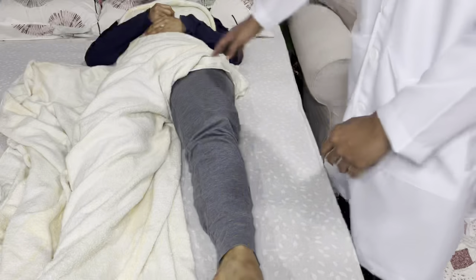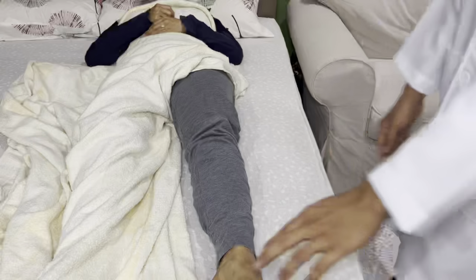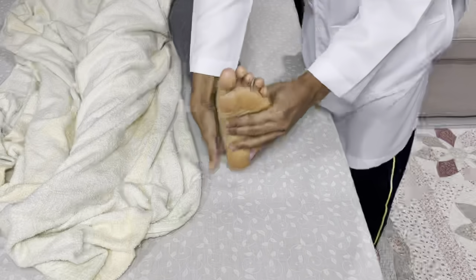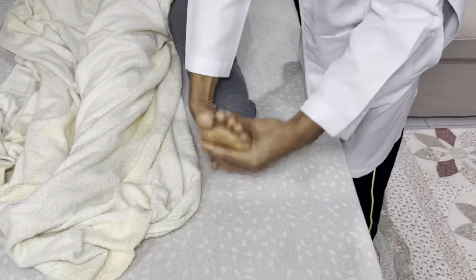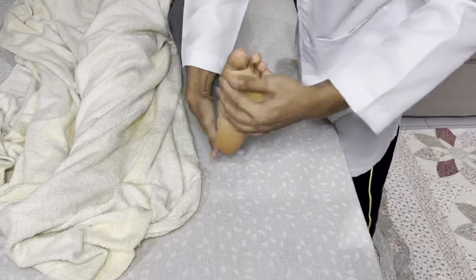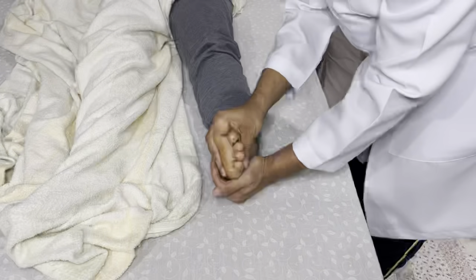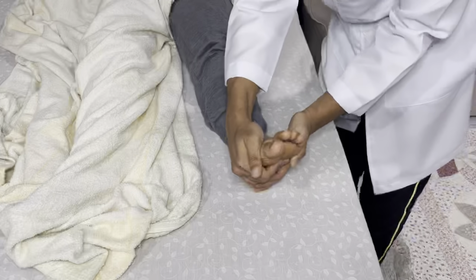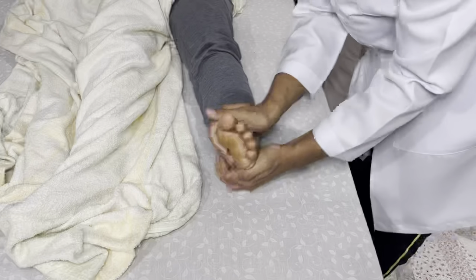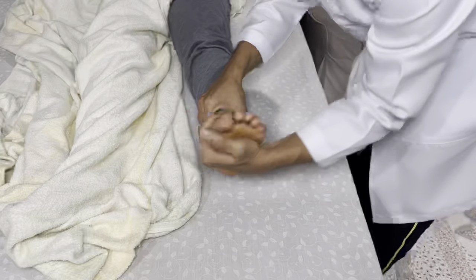Now, after we finish hips and knee, we will continue with the ankle exercises. Dorsal flexion, plantar flexion, dorsal flexion, plantar flexion. Inward rotation, outward rotation, inward rotation, and outward rotation.